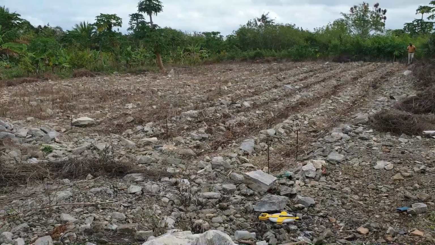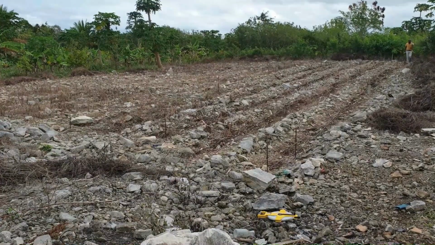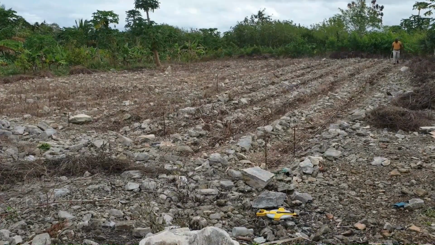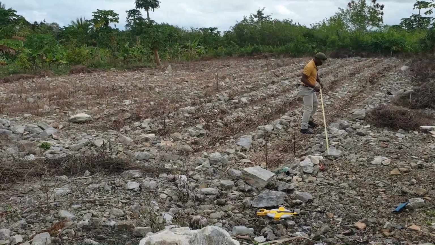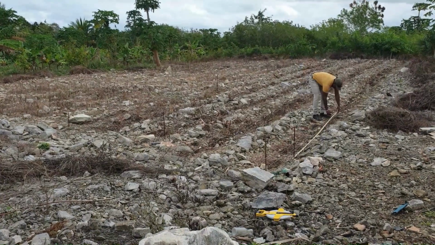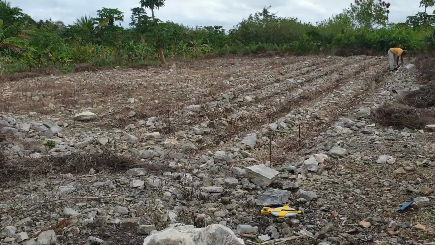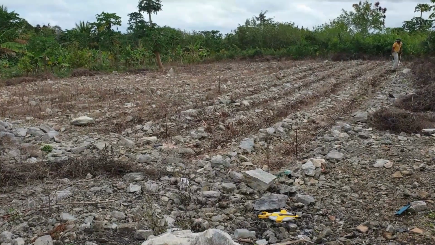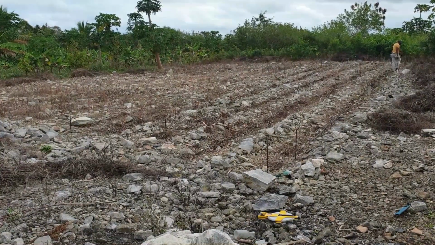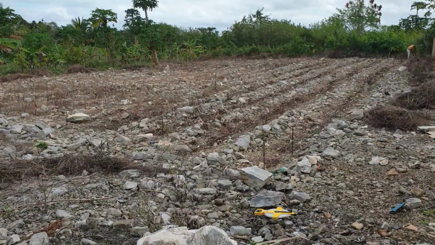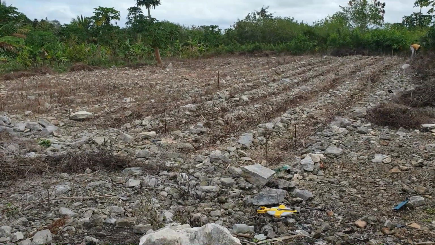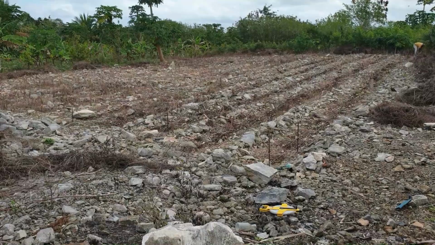Again, I'm going to start from down there as we did with the other two. So 10 feet. Another 10 feet. Right. Get 96.